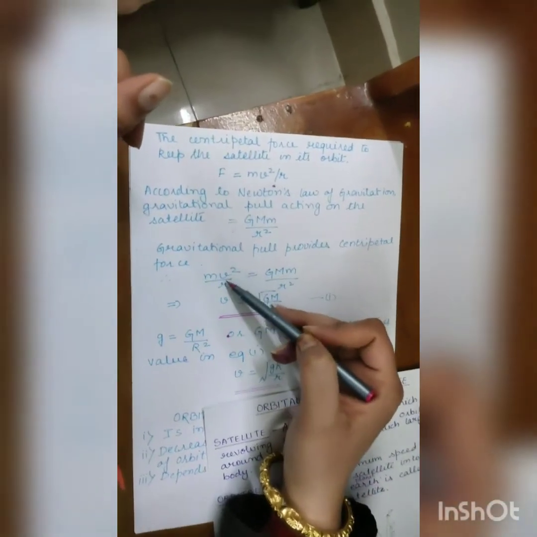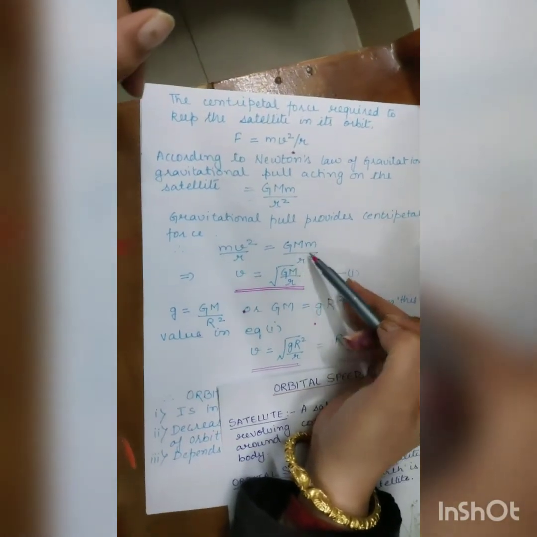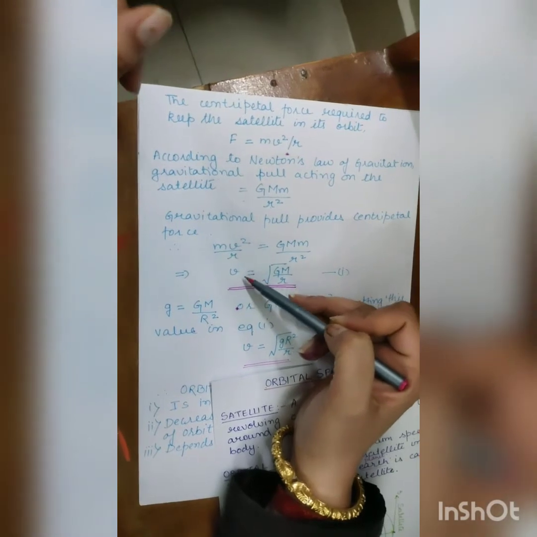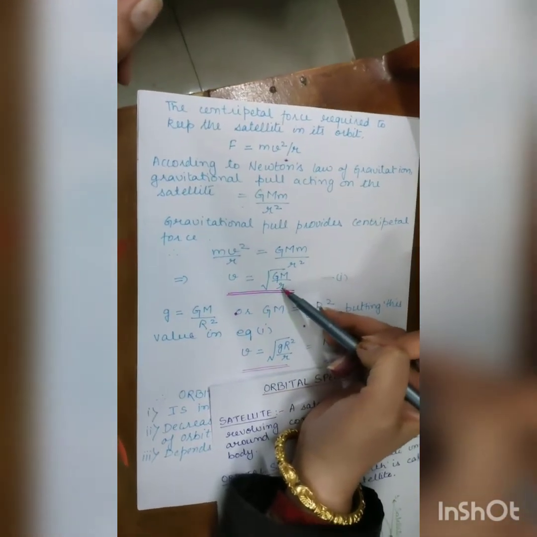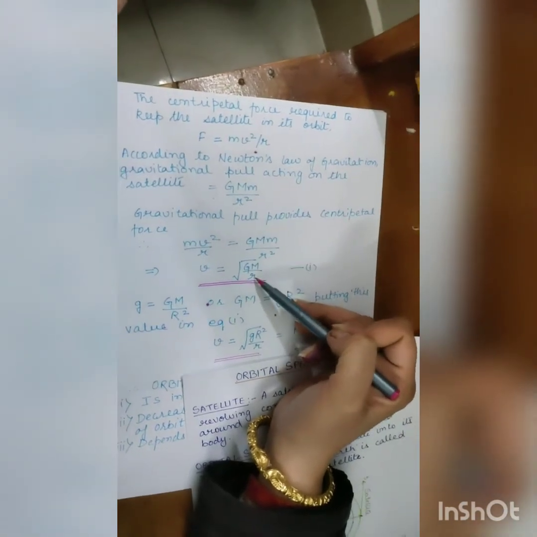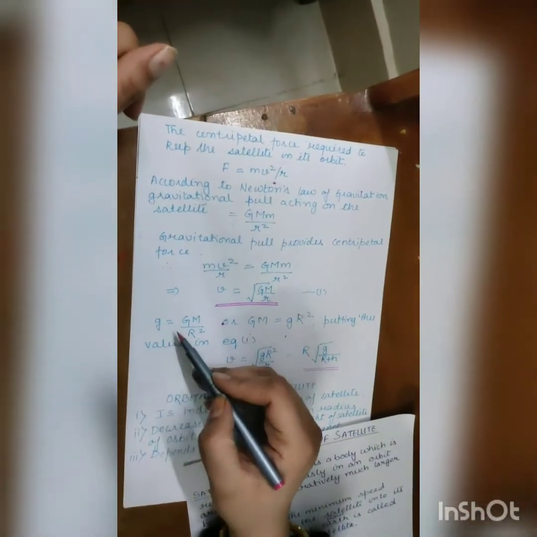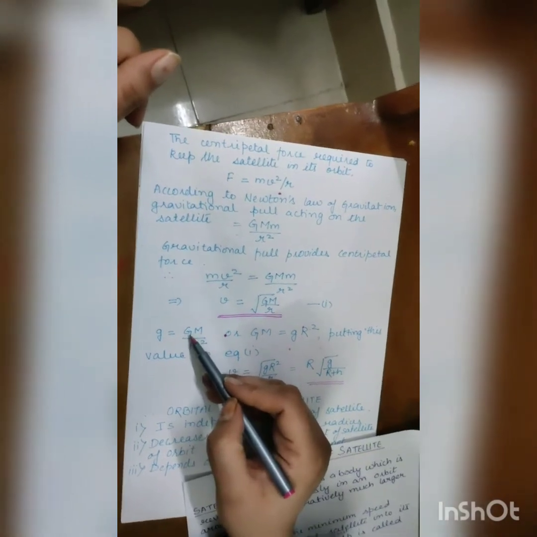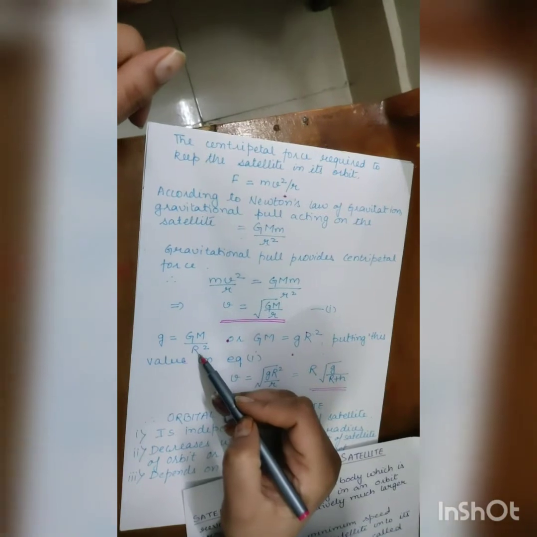So mv square upon r is equal to capital G into capital M into small m divided by r square. From here we get the formula for orbital speed, which comes out to be v equals under root GM upon r, where small r again is the radius of orbit. Now we know that acceleration due to gravity of Earth, small g, is equal to GM upon R square, where G is the gravitational constant, M is the mass of the Earth, and R is the radius of the Earth.